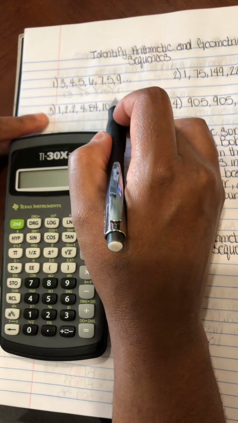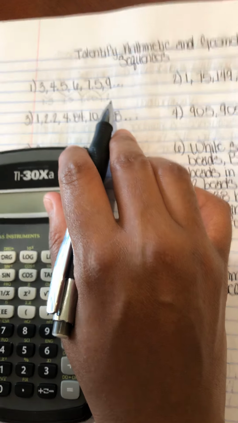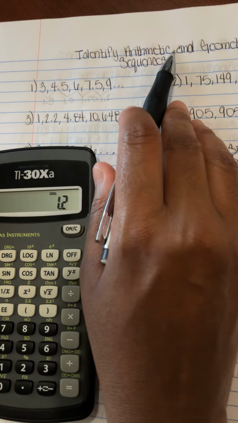Notice none of my numbers are the same. Because none of my numbers are the same, that automatically means that this has to be an arithmetic sequence.